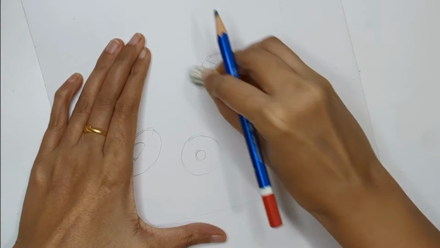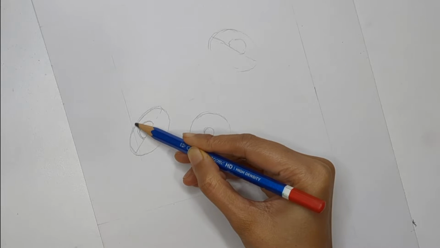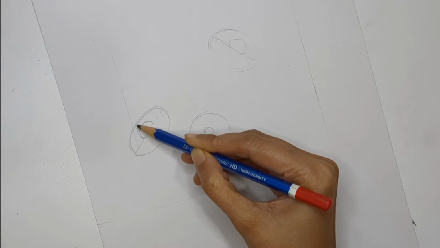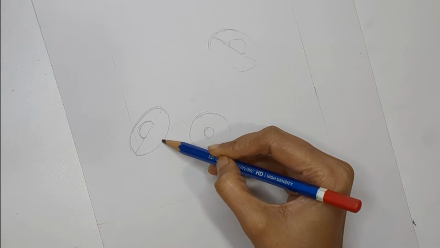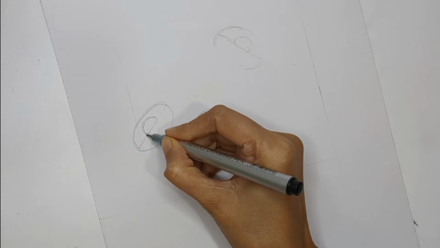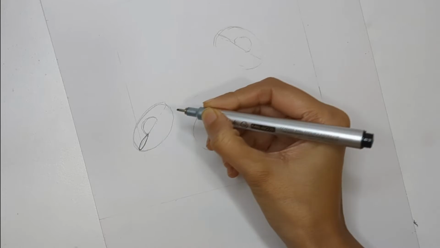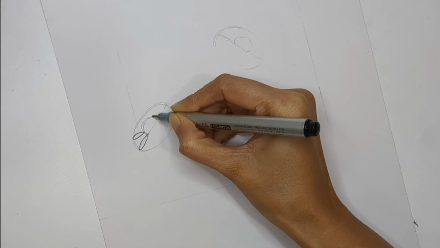Now how much distance you have from the circumference of the circle and the ovary, that defines the length of the petals. So bigger the space means longer the petal, and smaller the space means smaller the petal. So based on your shape of the flower and center part, you can define all the petals.